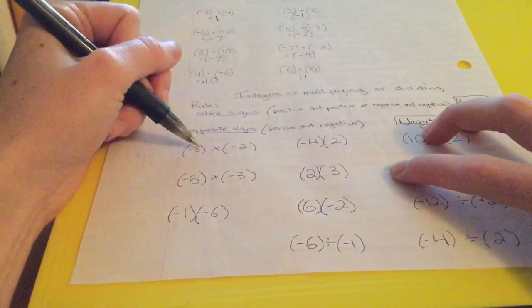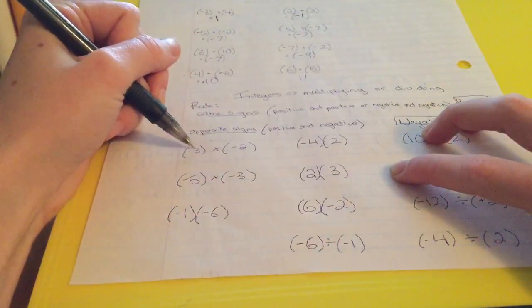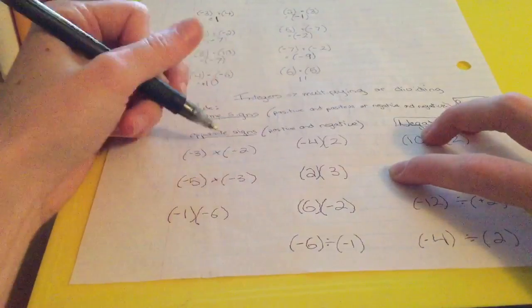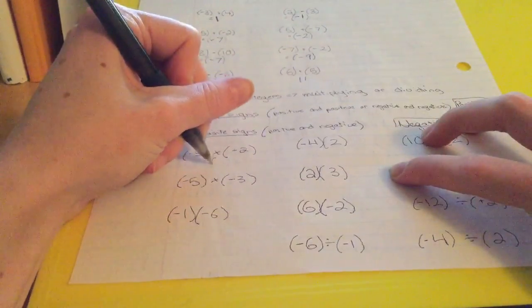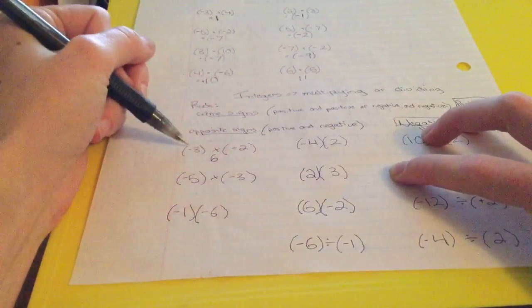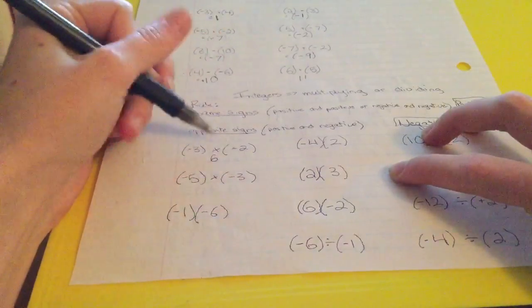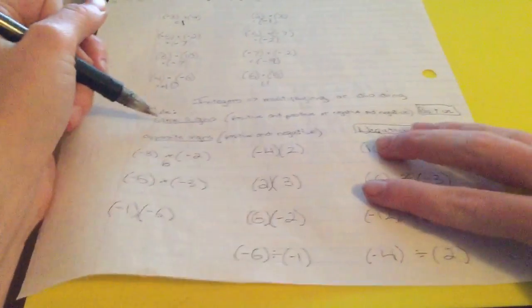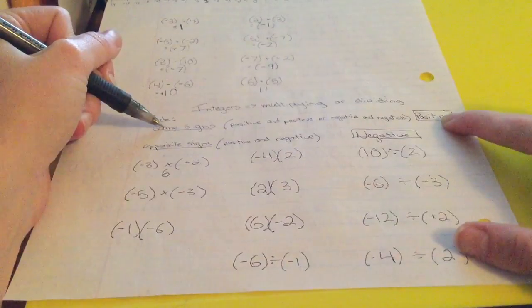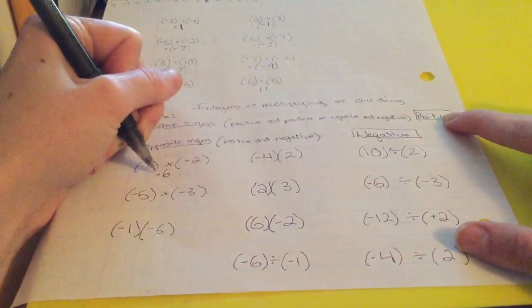First of all, this is a multiplication statement. So 3 times 2, you can put that in your calculator, and it's going to give us 6. Right here we have a negative and a negative, meaning the same signs, and same signs yields a positive answer. So our answer is going to be positive 6.